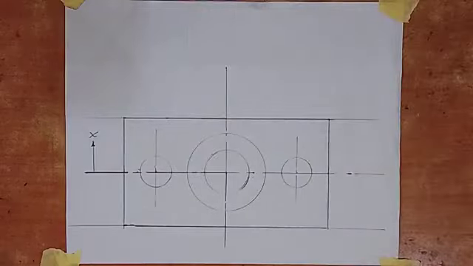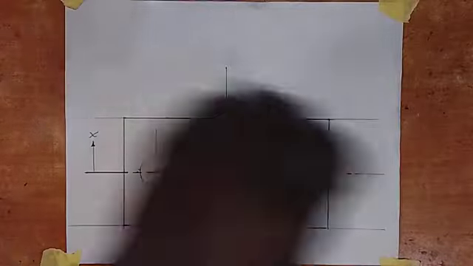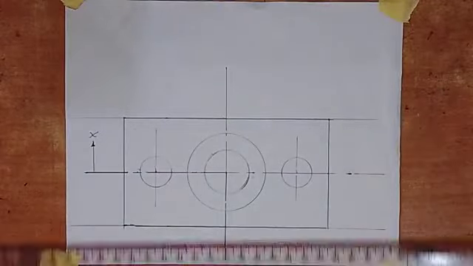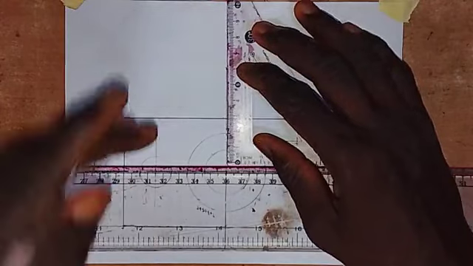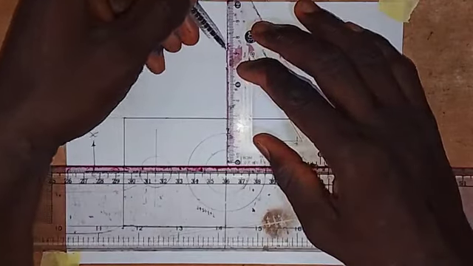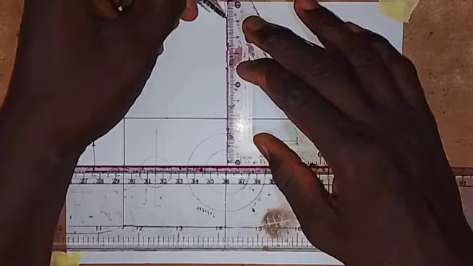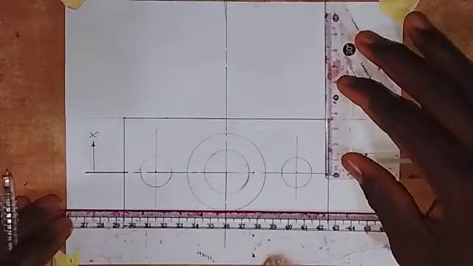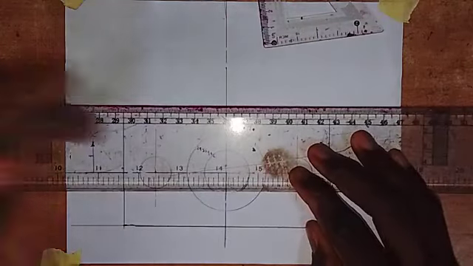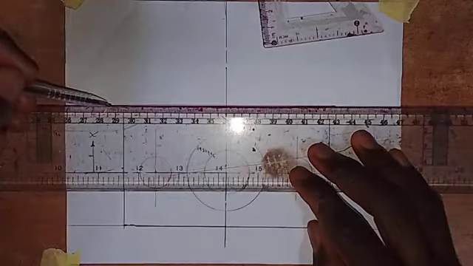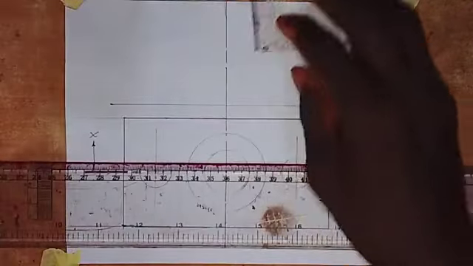Just look at how we are going to produce the sectional front elevation, which will give us the half section that we are working on. So we need to extend this center line. Okay, then we come up a little, and then we draw a horizontal line from here to here, and then we take a measurement.